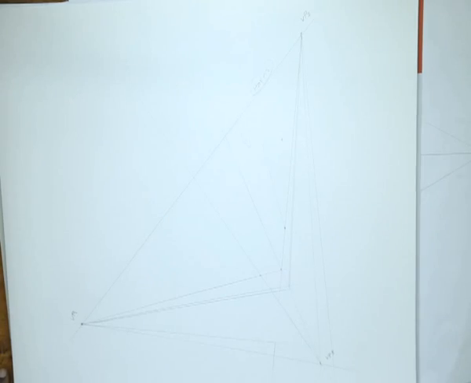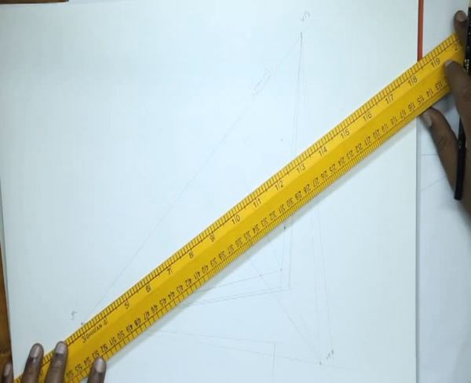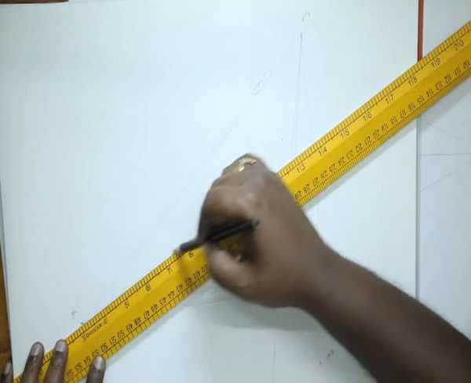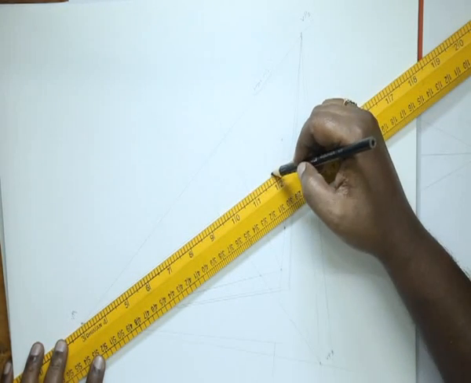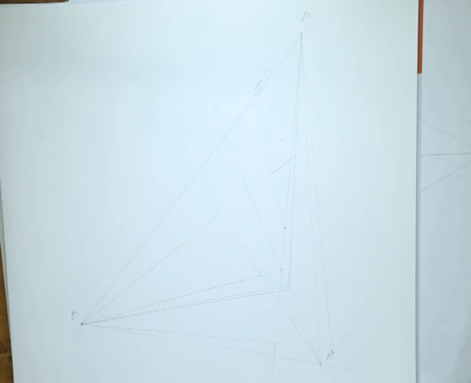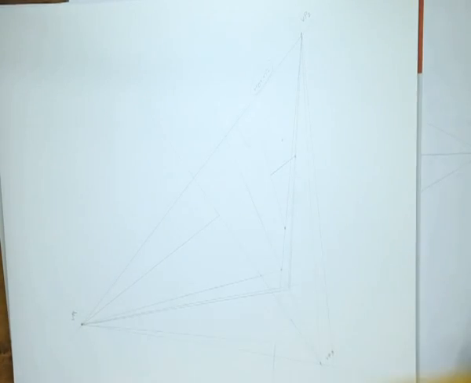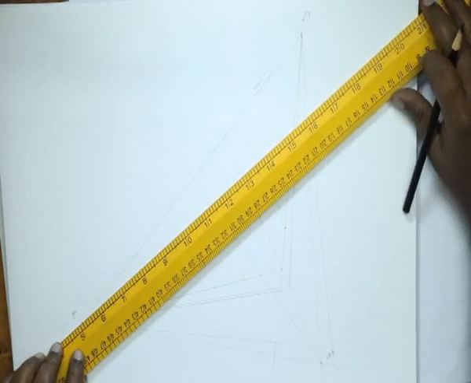Okay, so there is another street which is coming from here to here. Definitely you will not see the other side of that. Okay, now of course there is a road from there also.